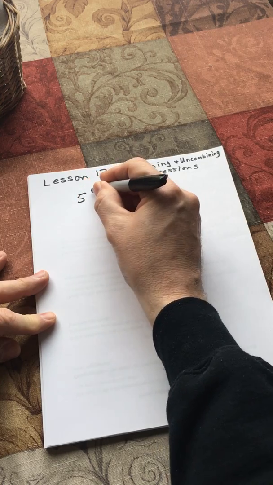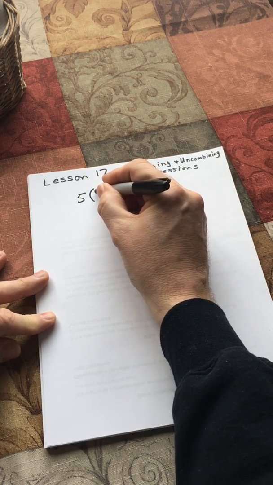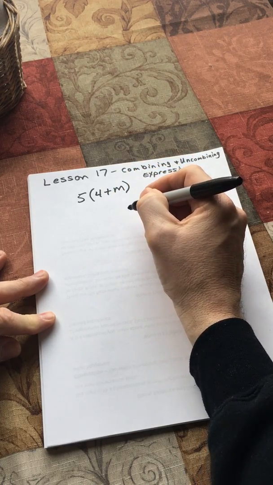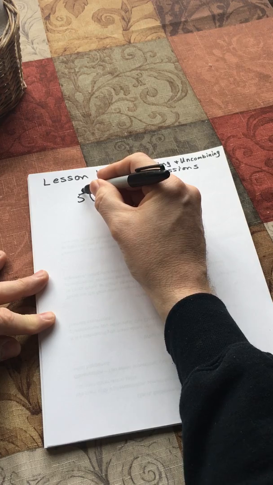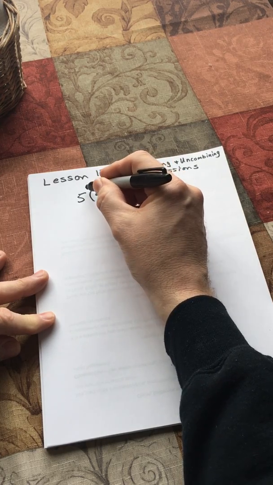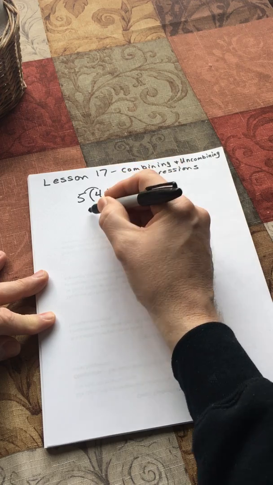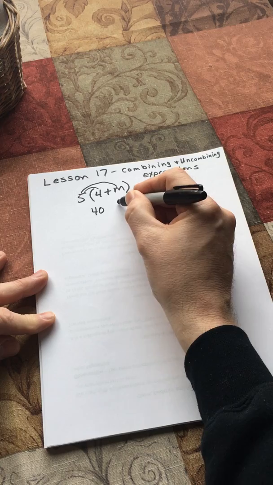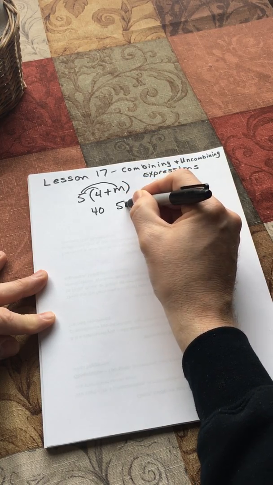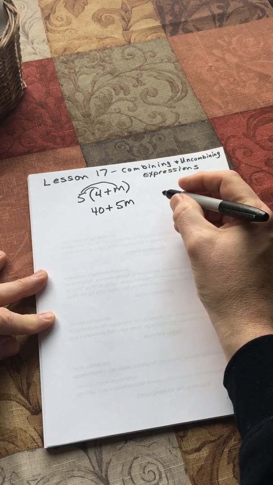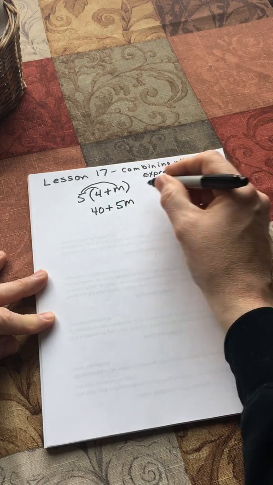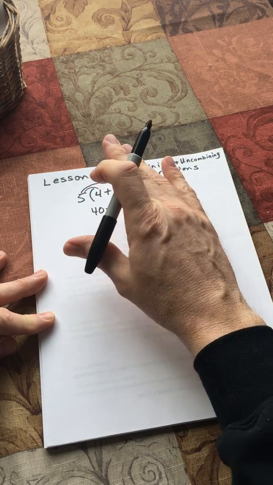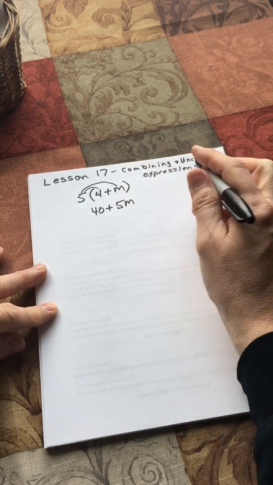We have 5 times the sum of 4 plus m. Now we got that variable and a constant in there. So what you got to do is remember you're going to multiply the 5 times each of the terms. So we're going to have 5 times 4, which is 20. And then we also have 5 times m, which is 5m. And don't forget to put in that addition sign. You could do it if there's more terms in there. It doesn't matter. You just keep multiplying times everything that's inside there. And we would leave it just like this. That's done. That's good.